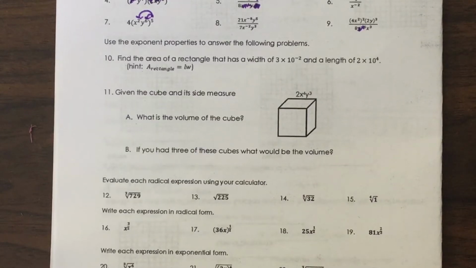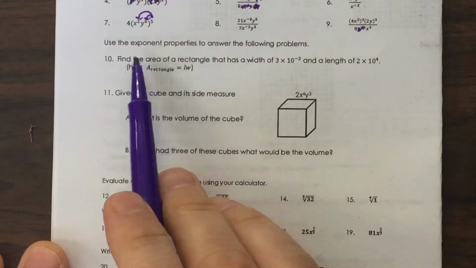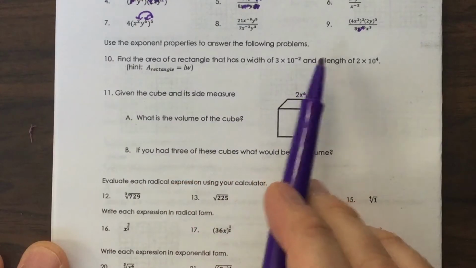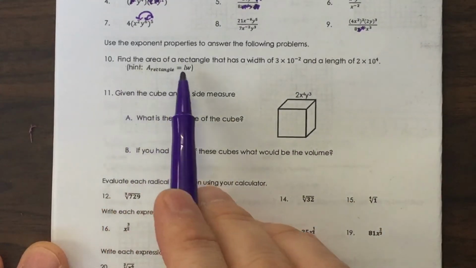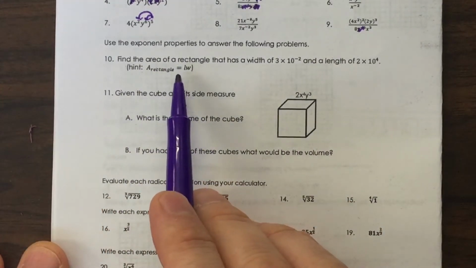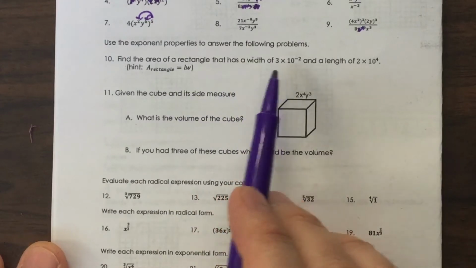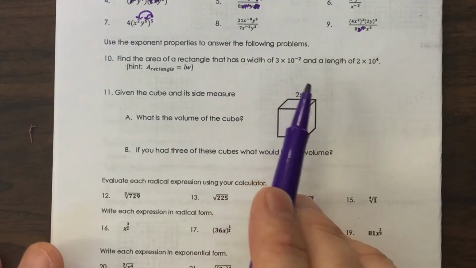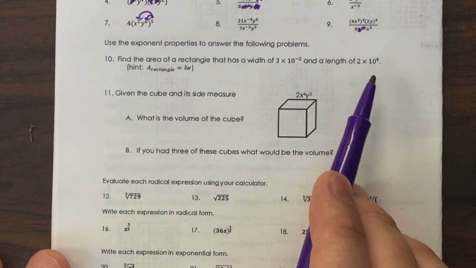Okay, let's take a look at number 10 of this spring semester exam review. It says, use the exponent properties to answer the following problems. So number 10 says, find the area of a rectangle that has a width of 3 times 10 to the negative 2 and a length of 2 times 10 to the 4th.